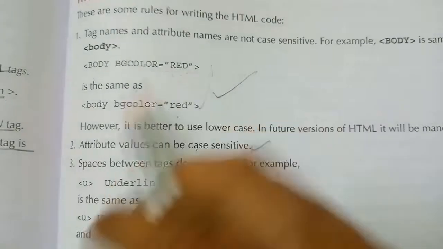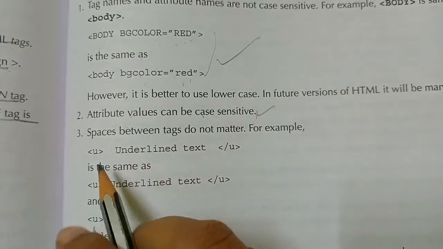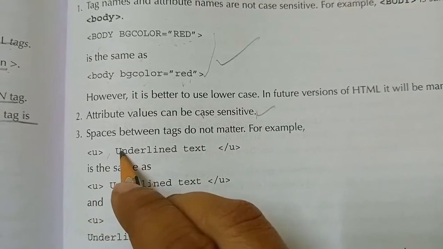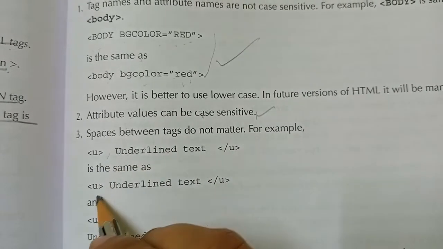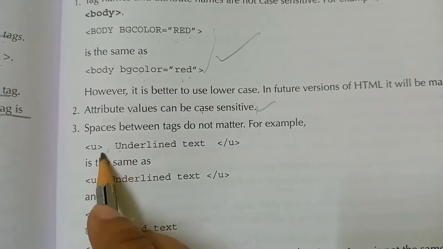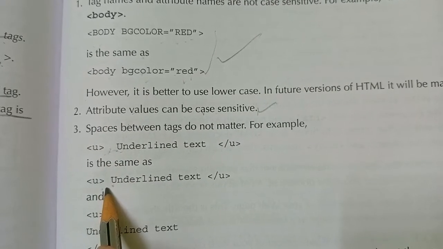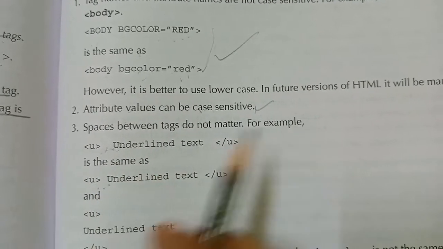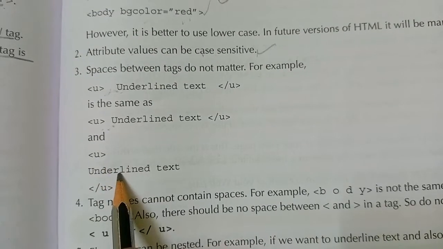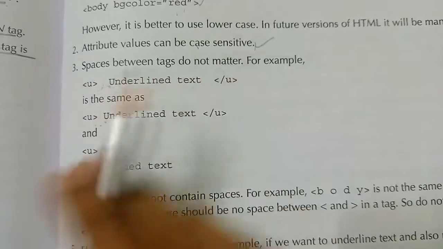Next, spaces between tags do not matter. If you give space between the tags, it does not matter. If you do not give space, it also does not matter. See here, two spaces are given, here one space is given. No matter, both are correct. And if you write on another line, that is also correct. So spaces between the tags do not matter.